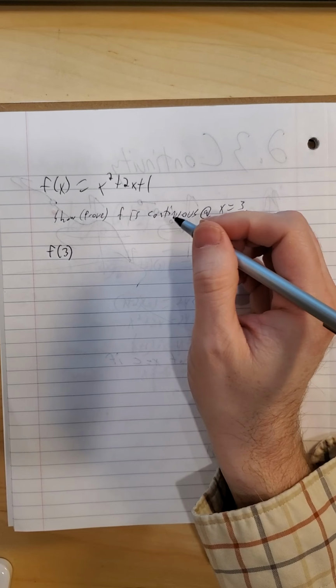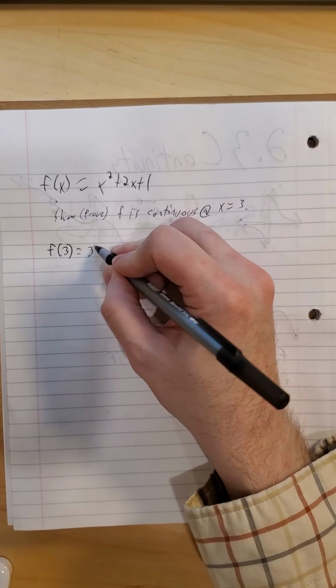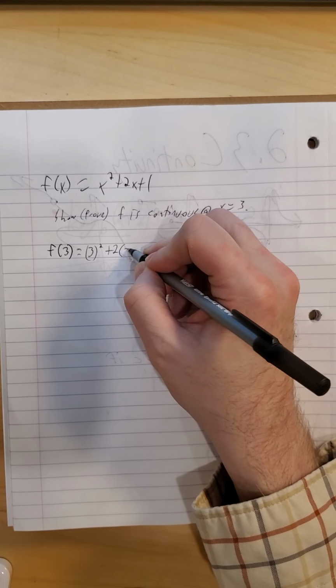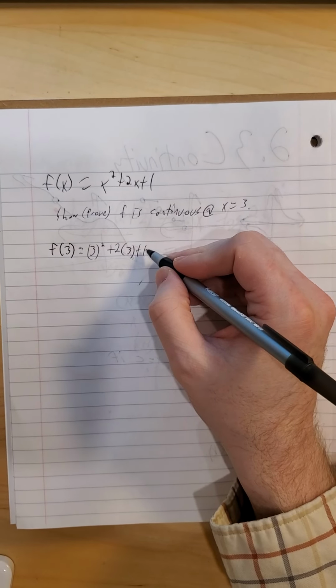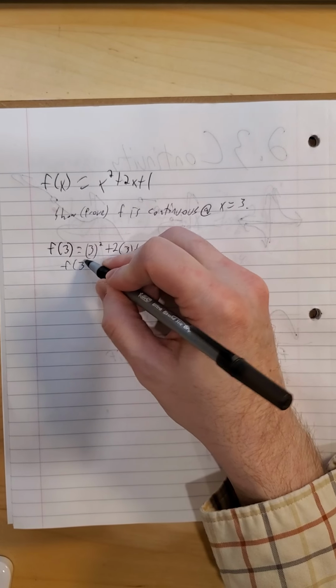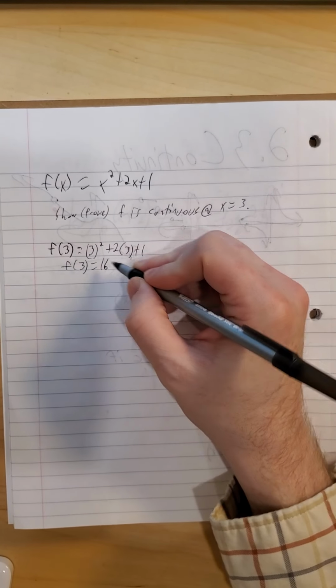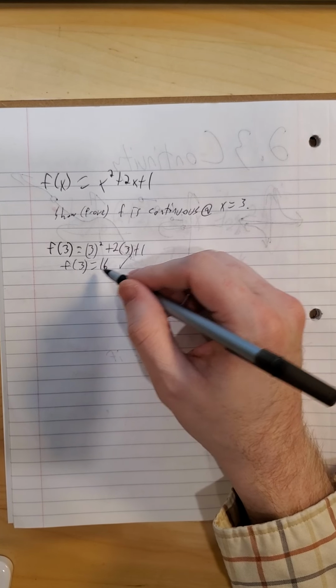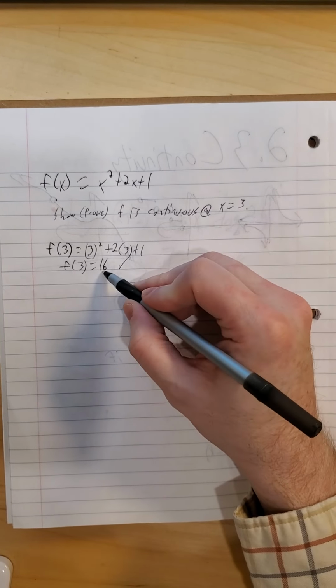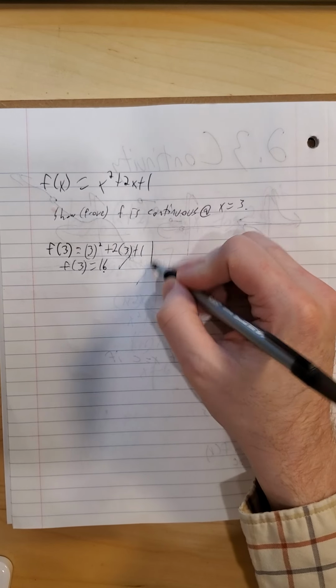We'll see if f of 3 exists. f of 3 is 3 squared plus 2 times 3 plus 1. So 9 and 6 is 15, plus 1 is 16. So f of 3 is 16. So part 1, done deal. This ordered pair does exist. We do have an output for an input of 3. So we can move on.